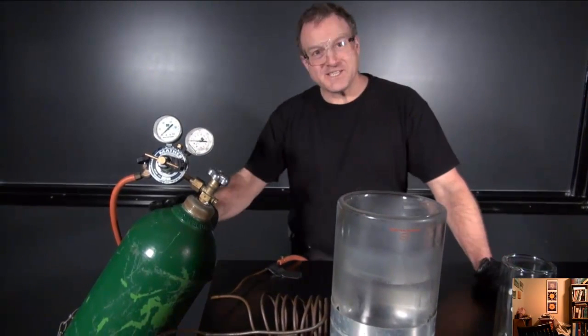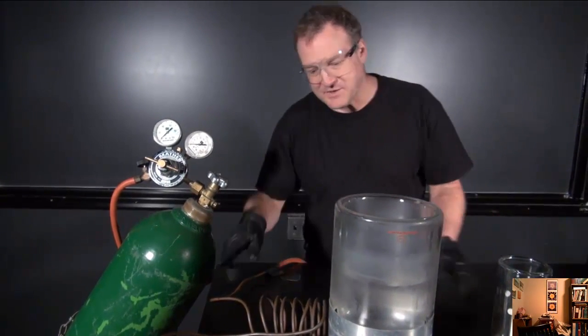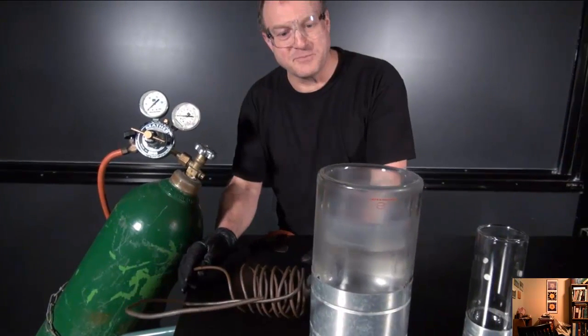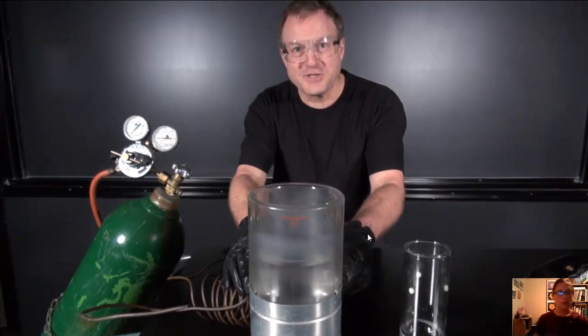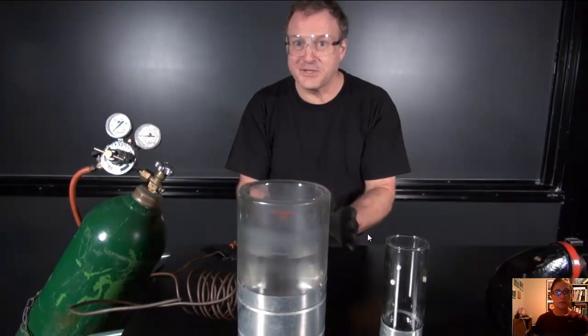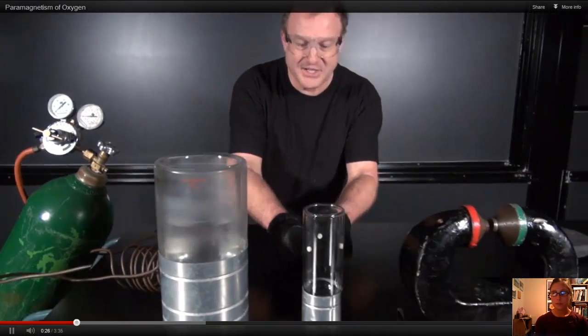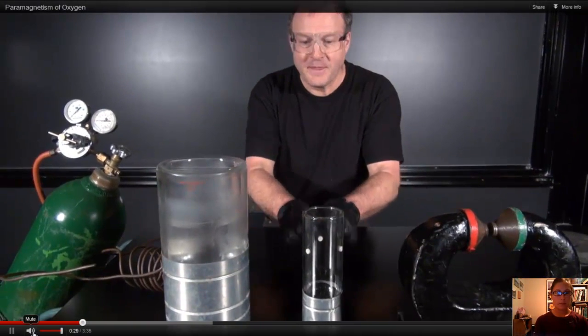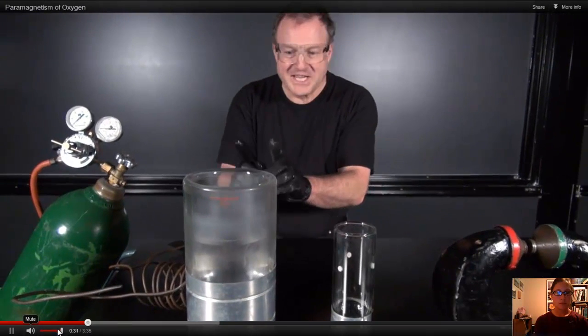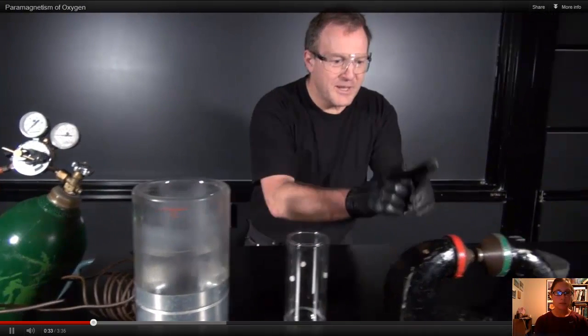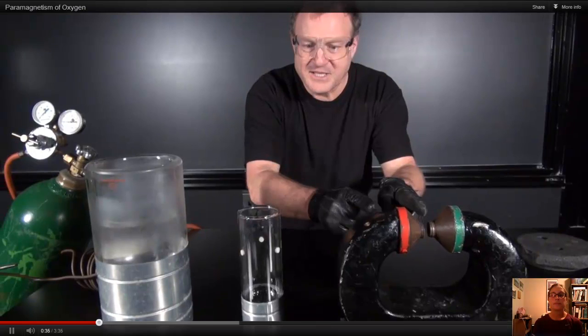So we're going to take this oxygen gas, pass it through this copper coil that's immersed in liquid nitrogen. The liquid nitrogen will condense the oxygen into liquid oxygen, which will collect here in this pre-cooled dewar. Then take the liquid nitrogen and pour it between the poles of this magnet.